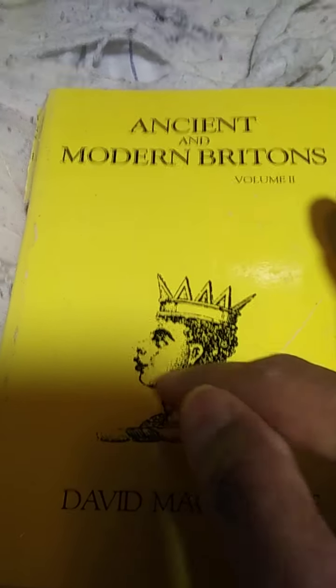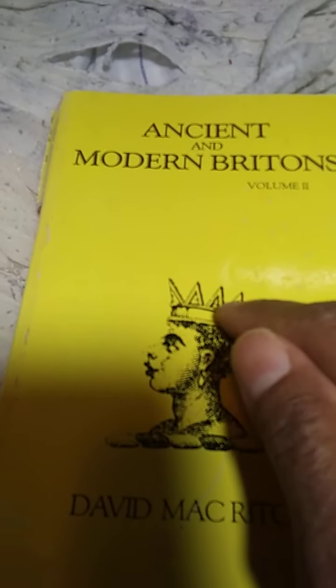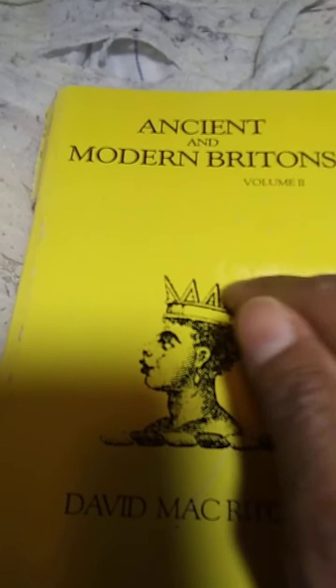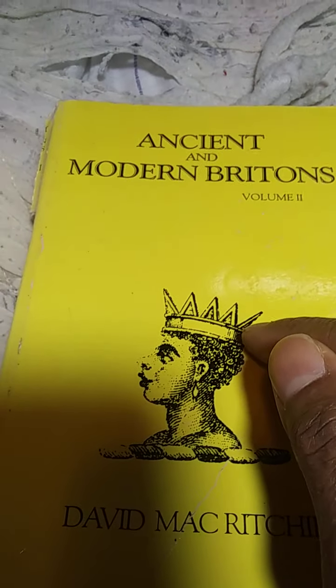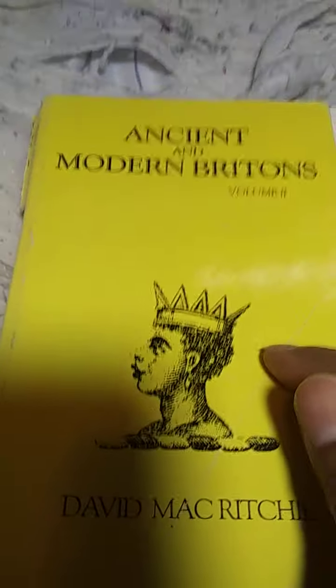This is from Britain. This is not an African slave or an African princess. This is an Aboriginal black European. Notice the crown she wears on her head. This is not a slave. Let me make this clear: this is not a slave, and this is not African. This is a black European.